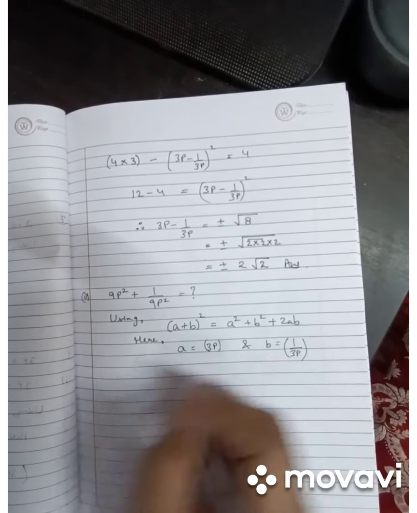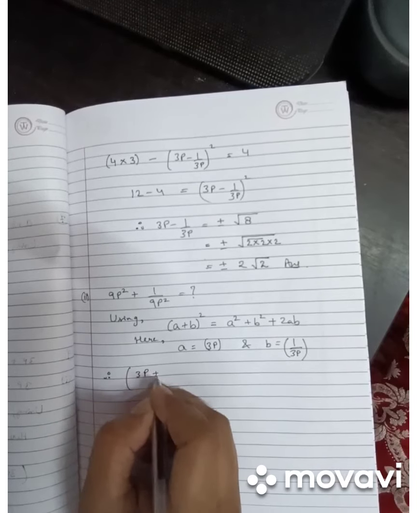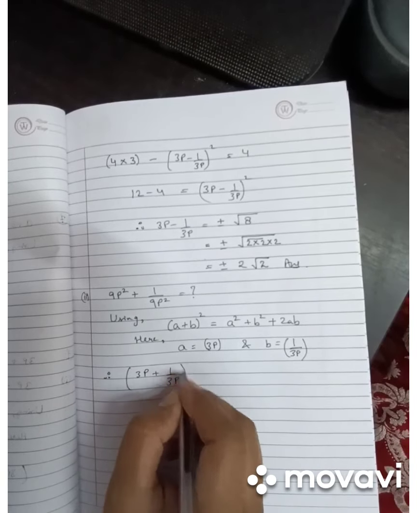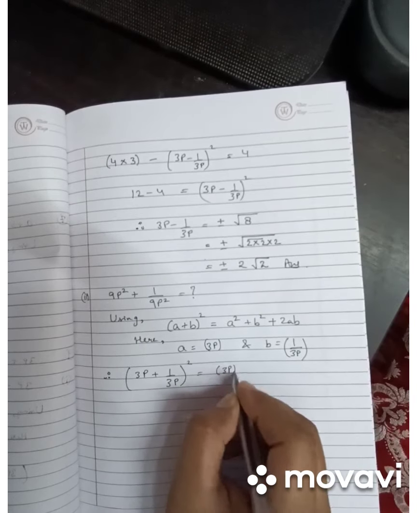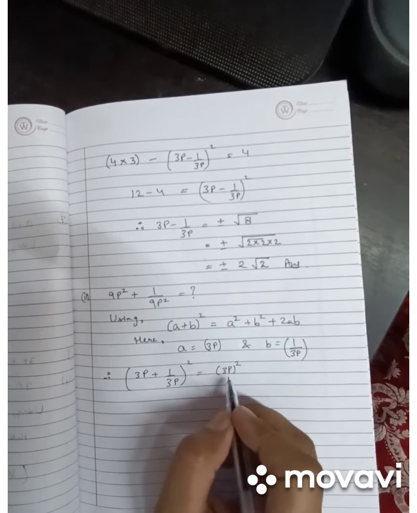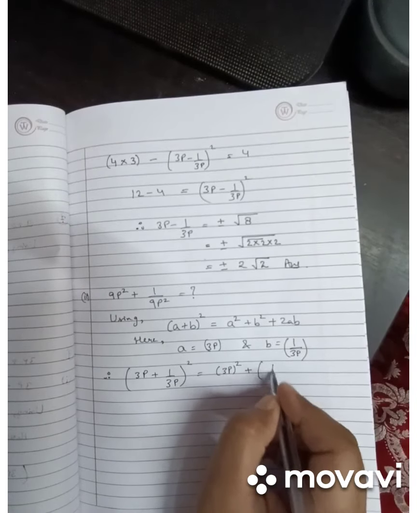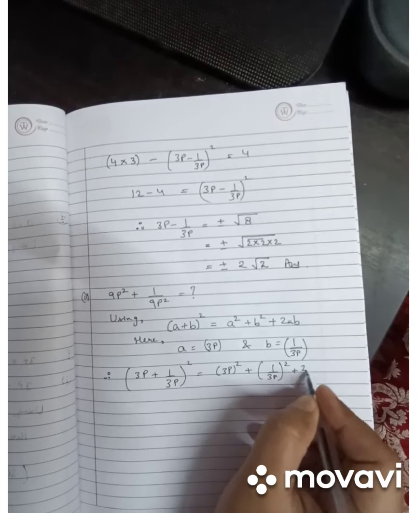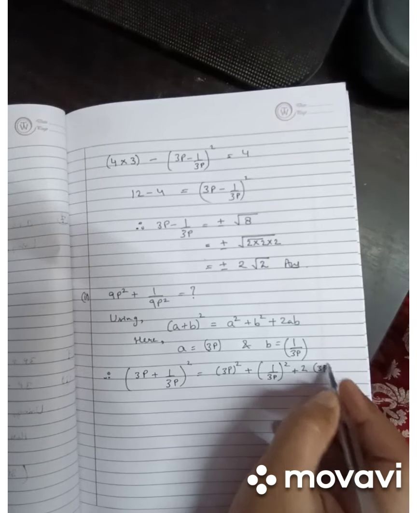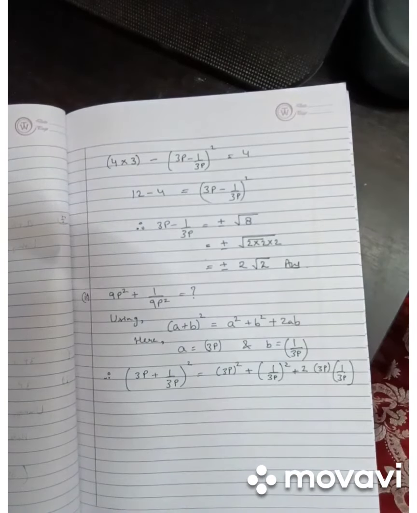We are on the same question, right? So let's substitute the values. It will be (3p plus 1 by 3p) whole square is equal to the square of the first term, that is 3p. I hope you are getting it. Why are we doing it? Because I want this term. Plus (1 by 3p) whole square plus 2 times of 3p into 1 by 3p. I have simply substituted the values of a and b in the formula.